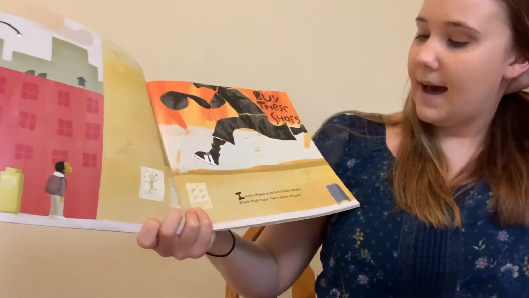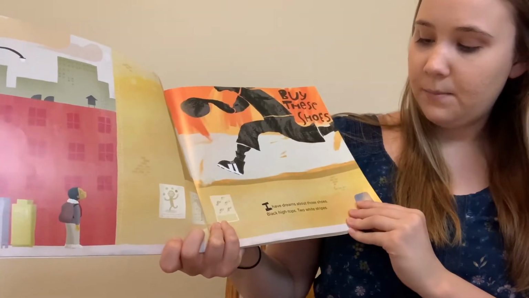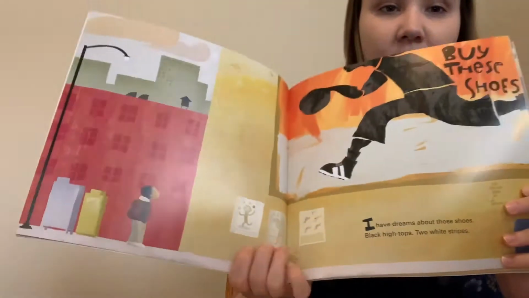I have dreams about those shoes. Black high tops, 2 white stripes.